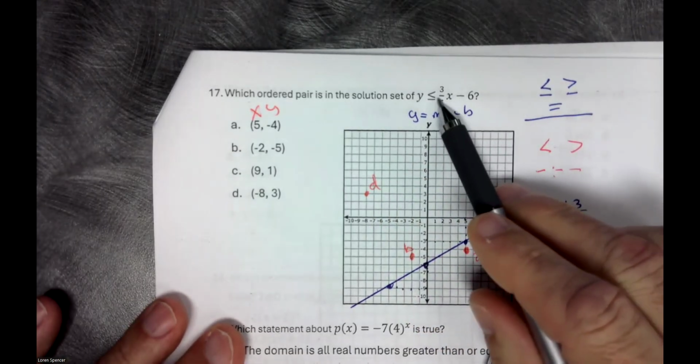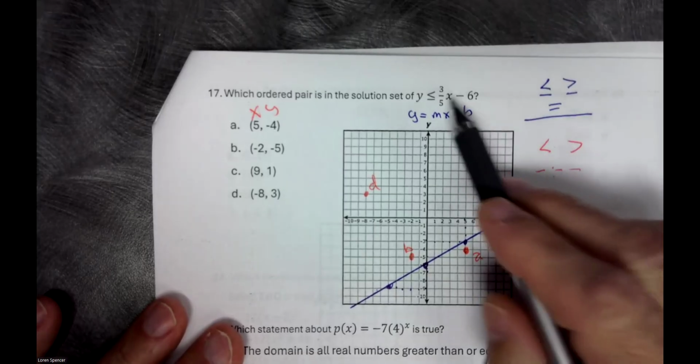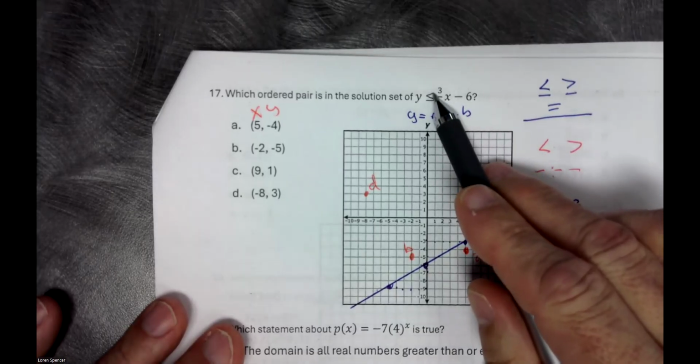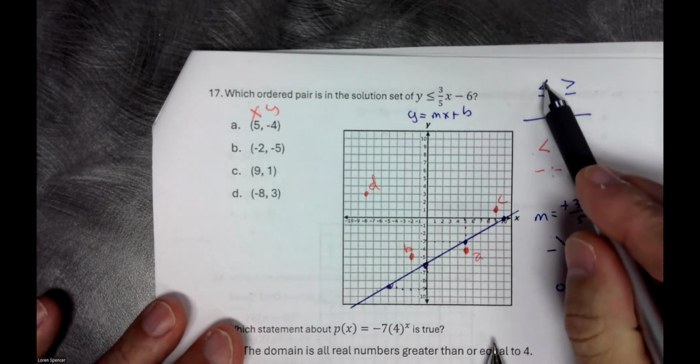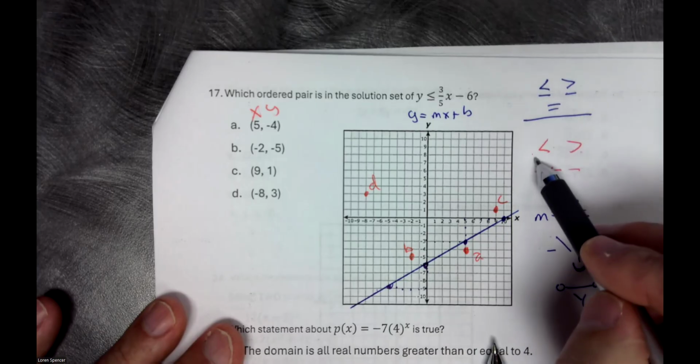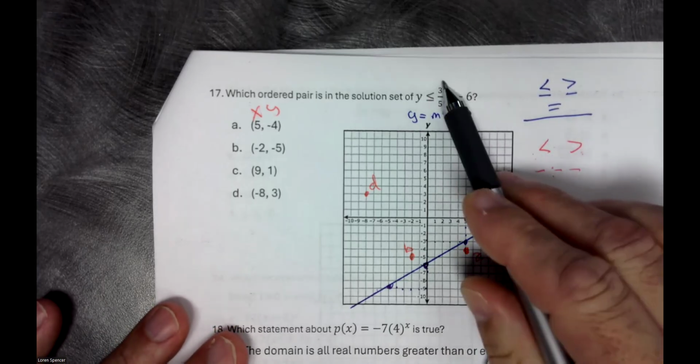So they want to know which one is where it belongs, okay? Which is less than. And remember, this is a less than sign. Less than, greater than, less than, greater than. Actually, this is less than or equal to, this is greater than or equal to, this is less than, and this is greater than. So this is less than.